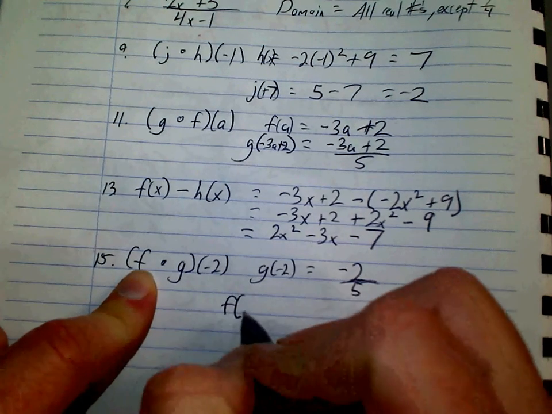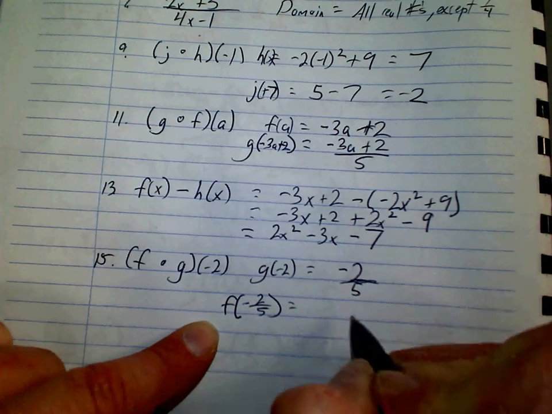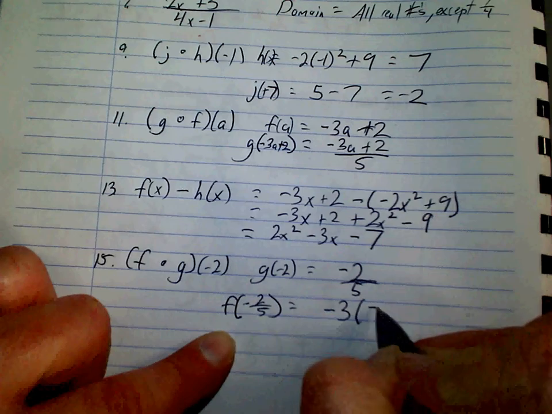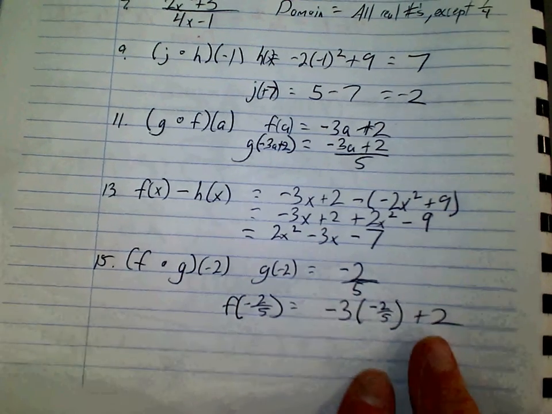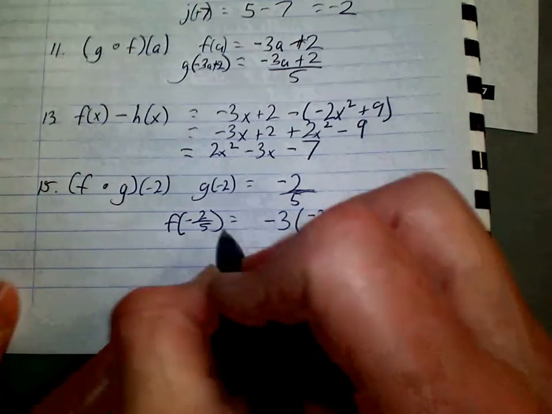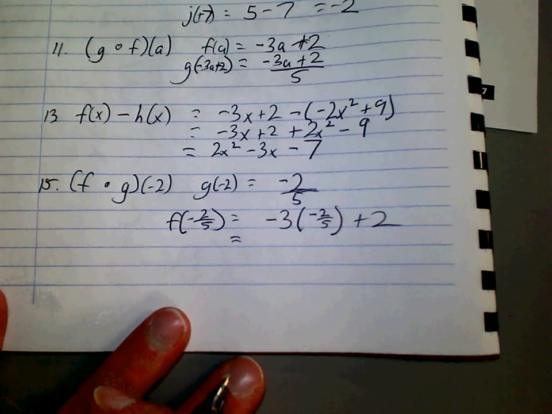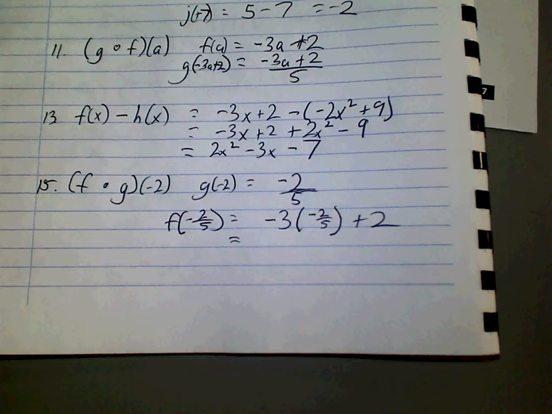F would have the negative 2 over 5 as its input. So it would be negative 3 times negative 2/5 plus 2. Here's your f, with that one placed as the input. What do y'all got right there? Is that 6/5 plus 2? So it's 1 1/5 plus 2, so 3 1/5, 3.2. What do y'all have as your answer?